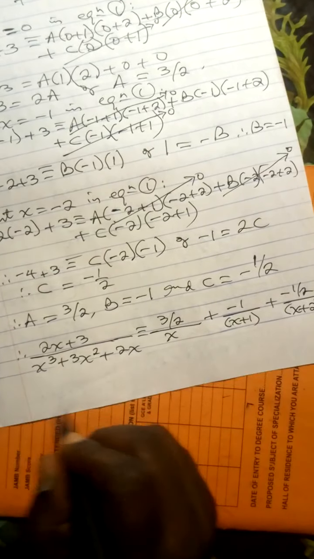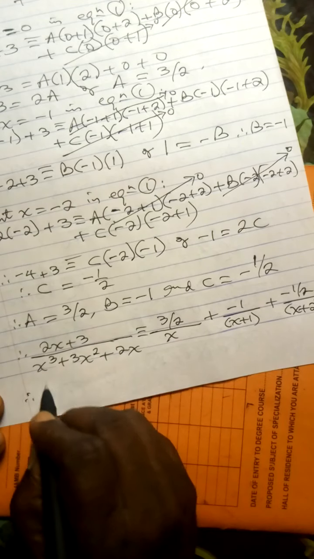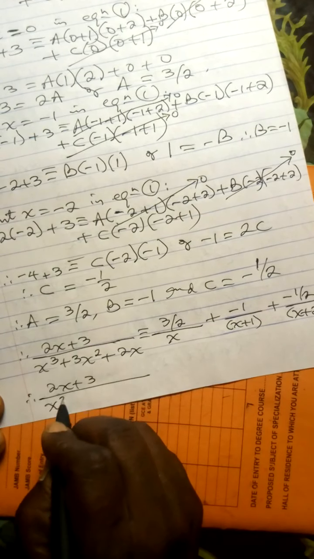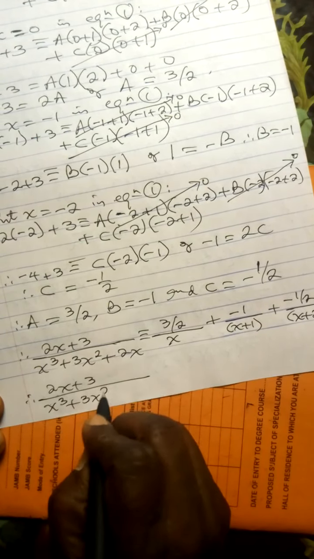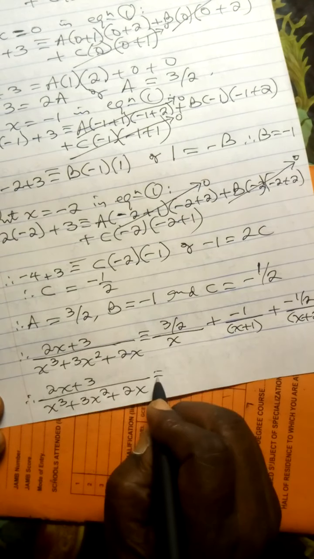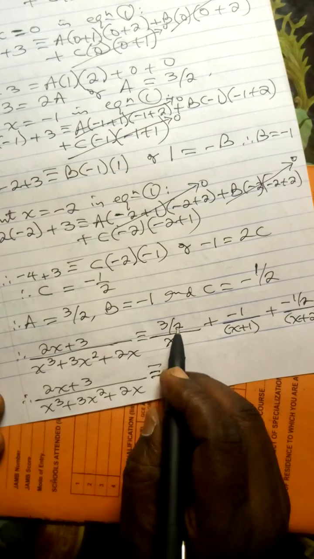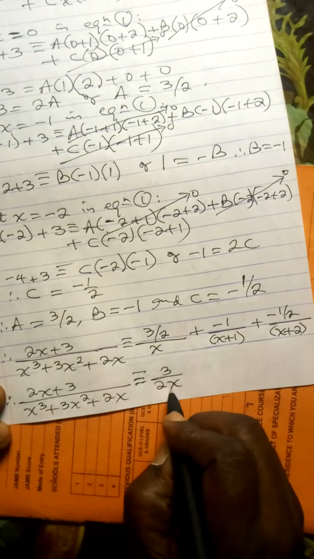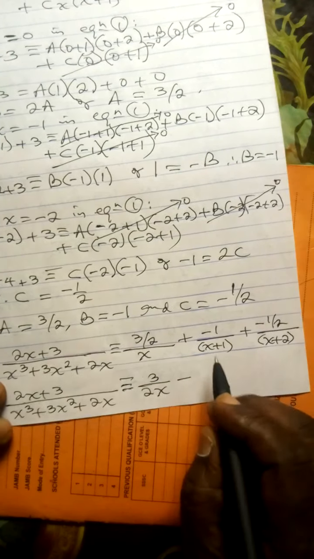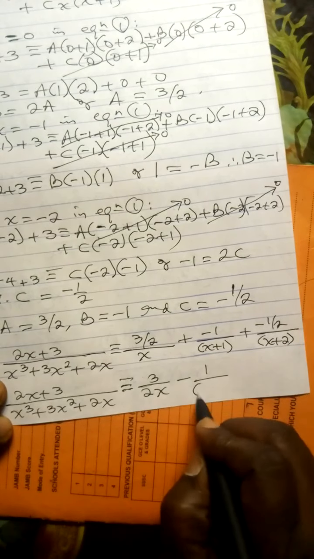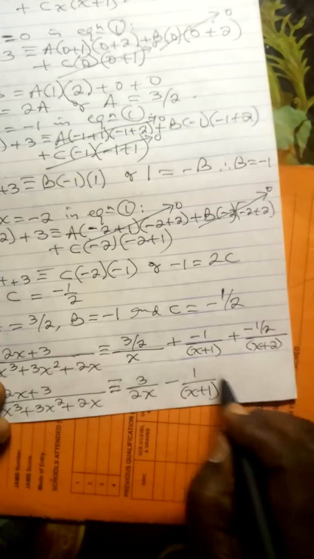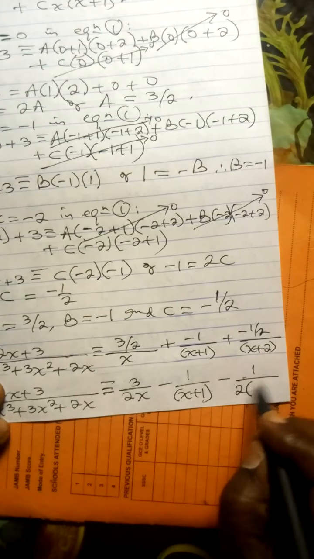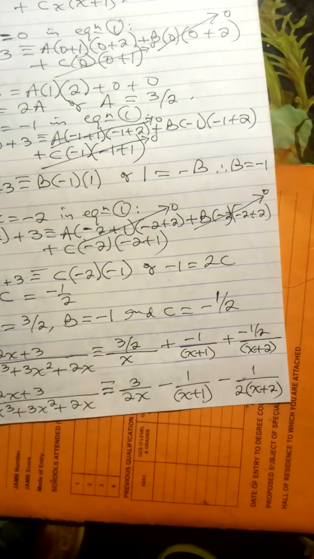So, therefore, I can simplify 2x plus 3 over x cubed plus 3x squared plus 2x is equivalent to, these two come down, that will now be 3 over 2x minus 1 over x plus 1 minus 1 over, these two come down, 2 into x plus 2. This is my final answer.